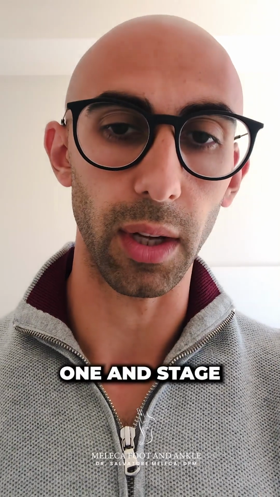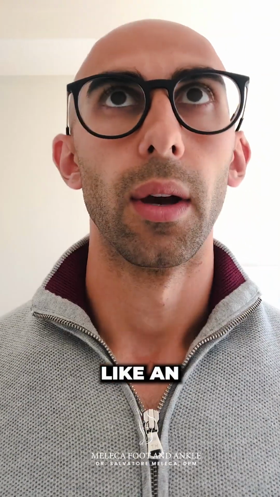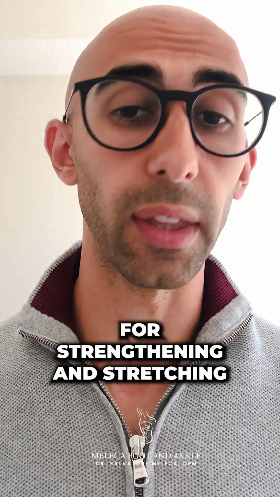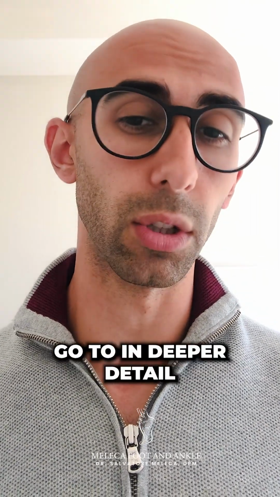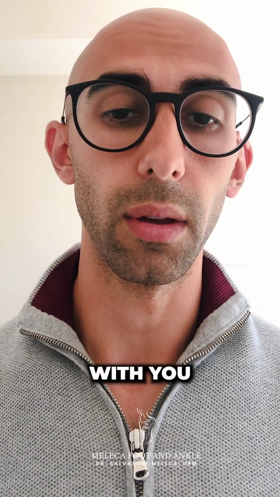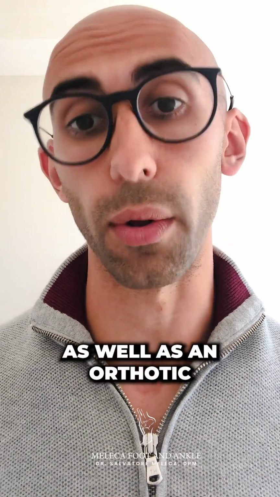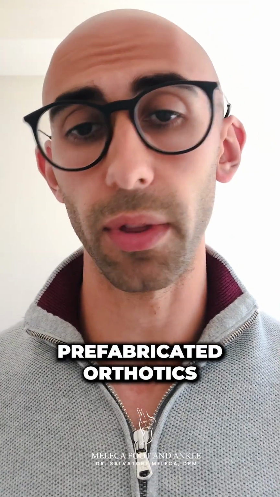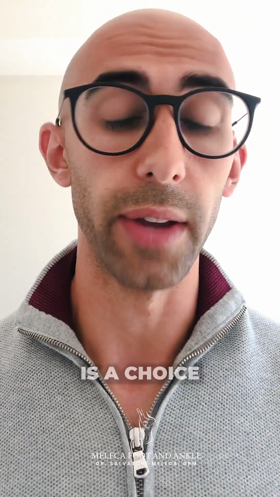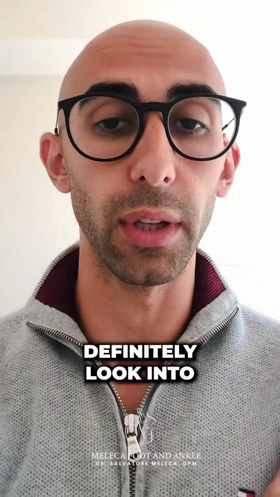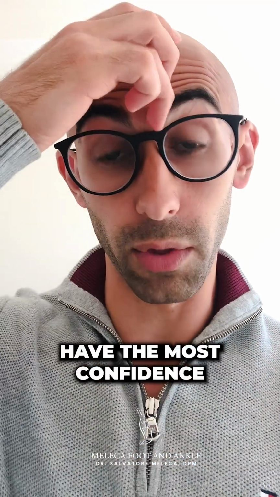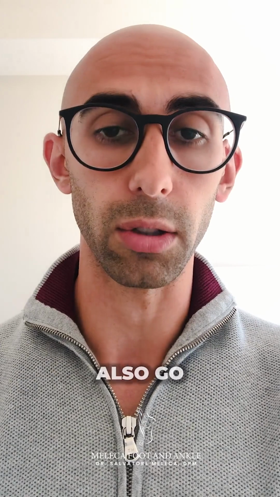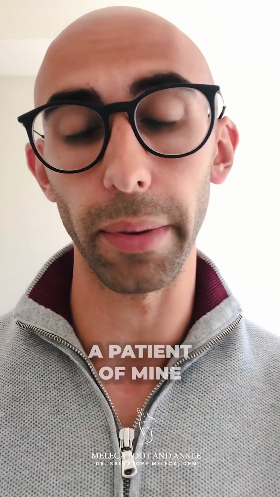Specifically, stage 1 and stage 2 will look something like an anti-inflammatory with physical therapy for strengthening and stretching exercises, which I can go to in deeper detail with you if you're in the office, as well as an orthotic. And the orthotic is imperative. Whether to go with prefabricated orthotics or custom-made orthotics is a choice that you should definitely look into. And you should have the most confidence in making that kind of a decision. I could also go over that with you if you decide to become a patient of mine and you come to the office.